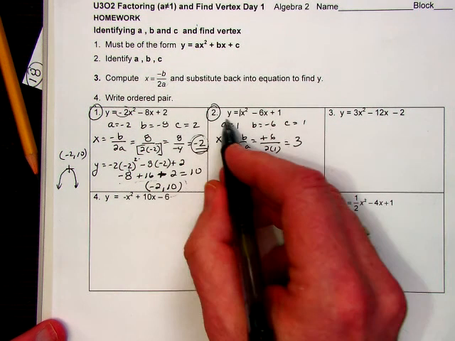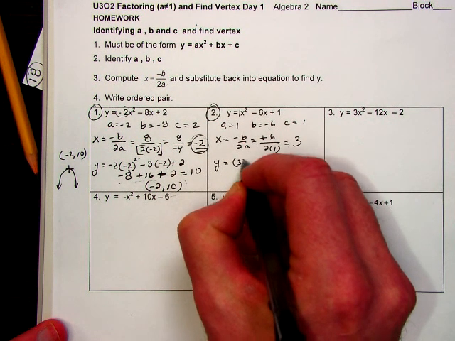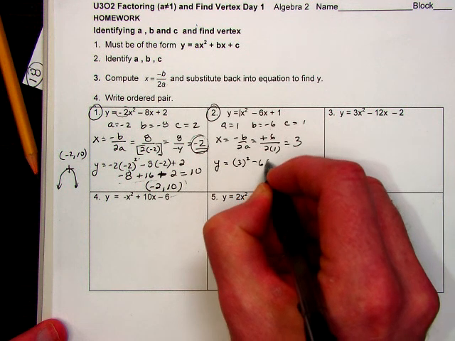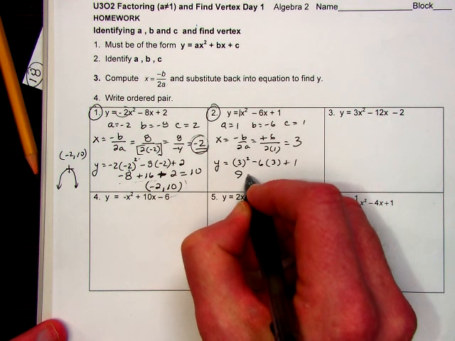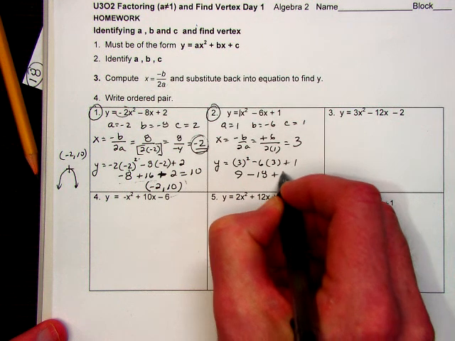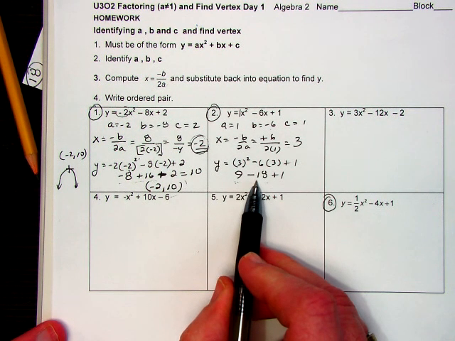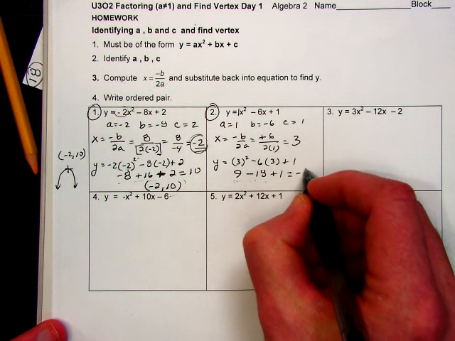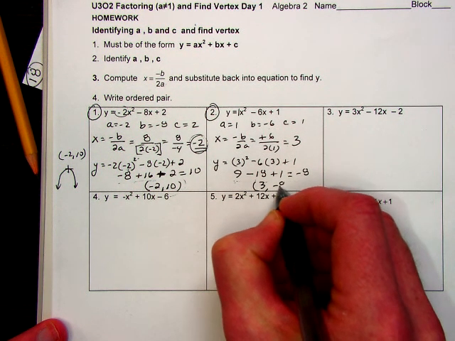Now I'm going to substitute that back in to find my y value. So y is equal to 3 squared, -6 times 3, plus 1. Okay, this is 9 minus 18 plus 1. +9, -18 is -9, plus 1 is -8. So my vertex is at (3, -8).